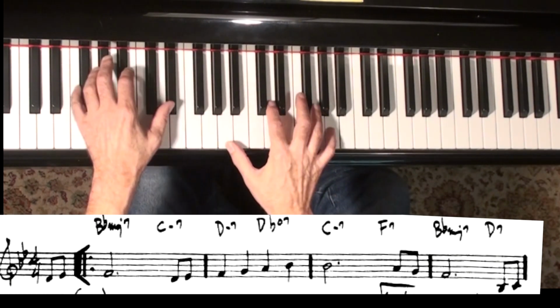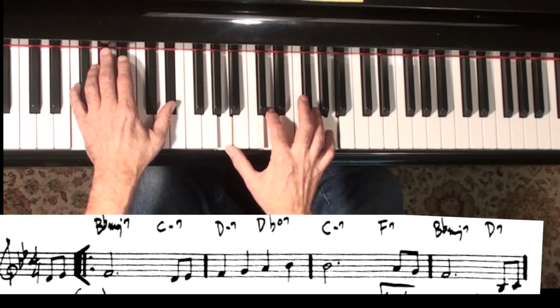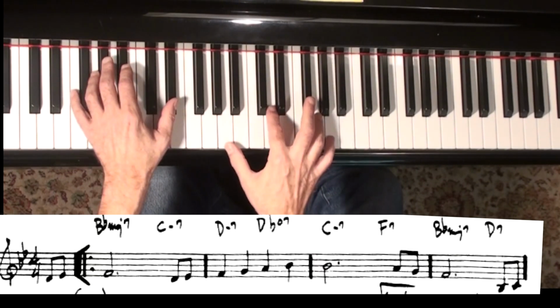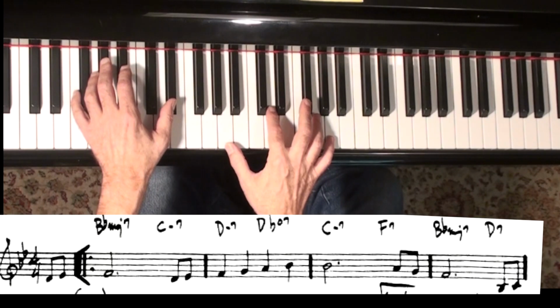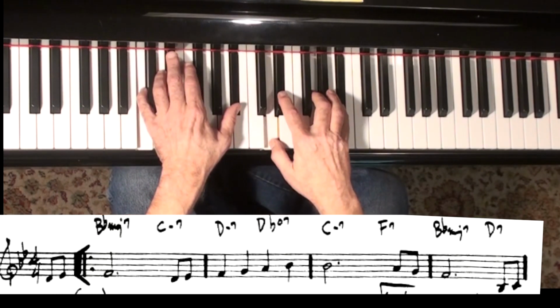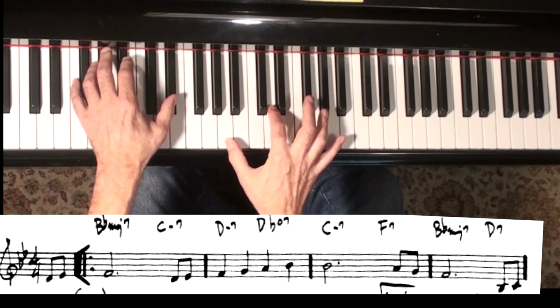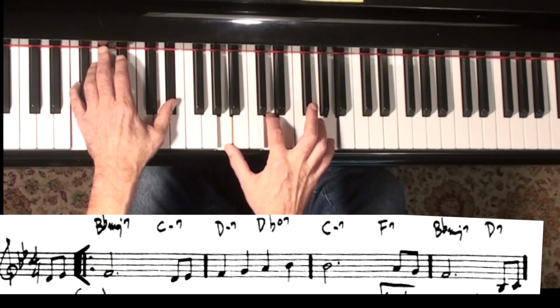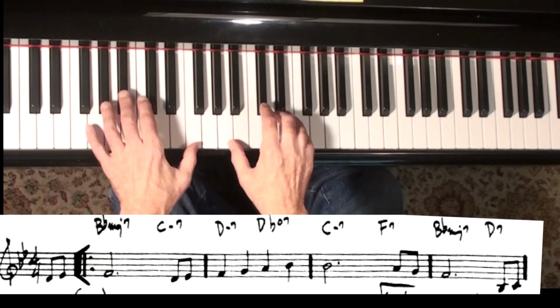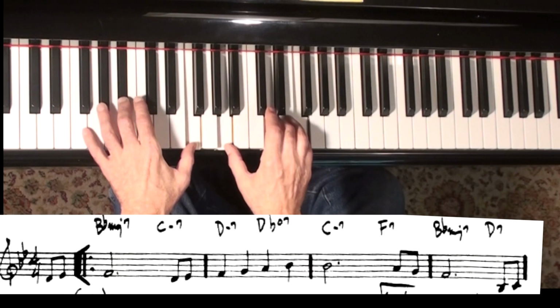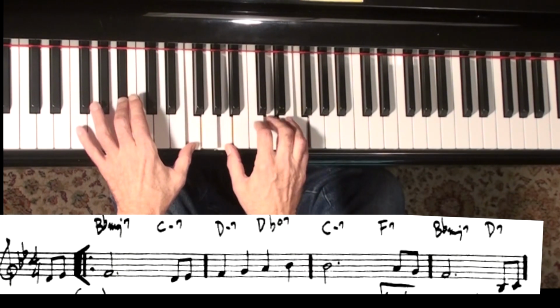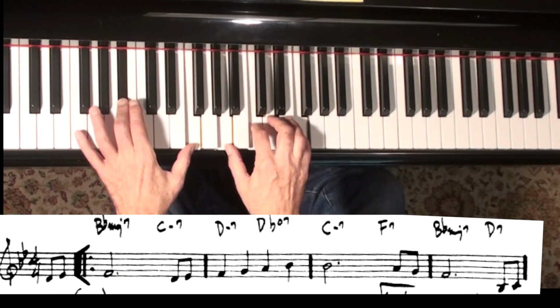So F7, 13. And I'm actually hitting the melody note too soon, so I'll leave it off. I'll go C minor 7th, then just hit this part of it and add that. And then we're back to B flat major 7th. Perhaps I could add a 9th to make it a little richer.